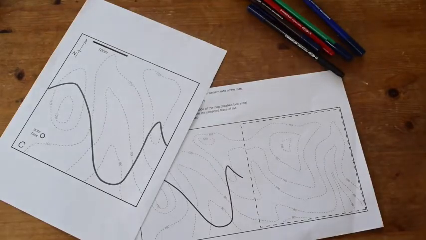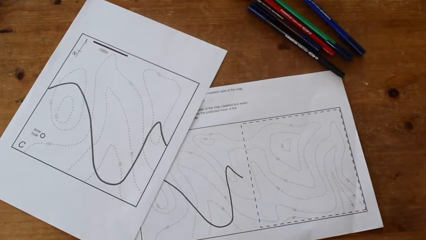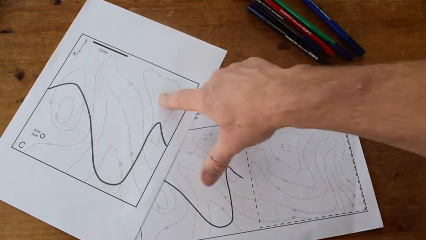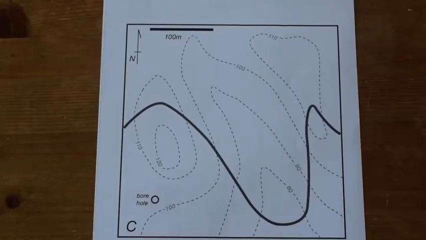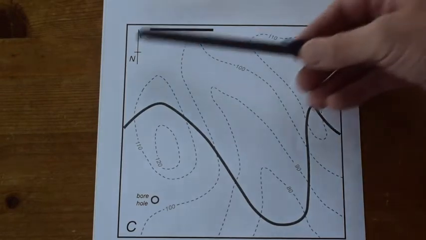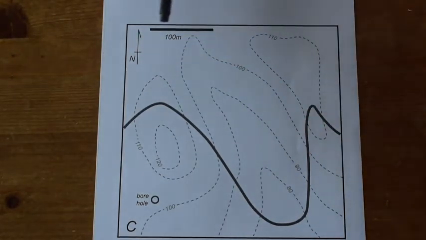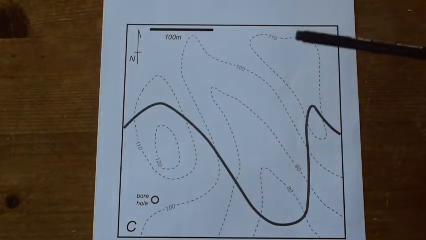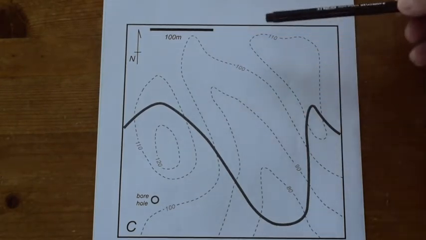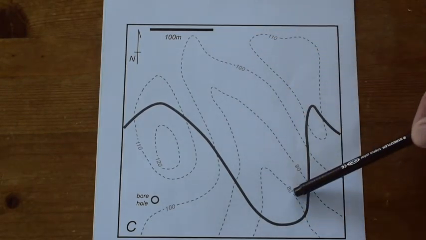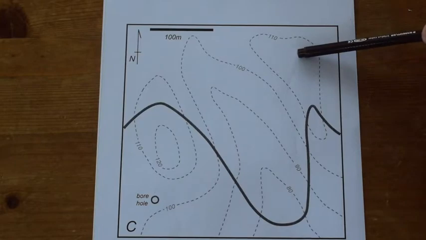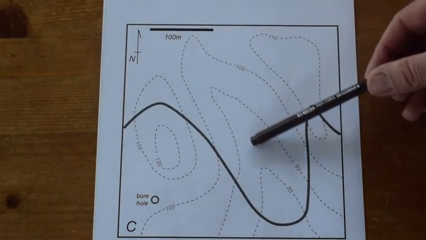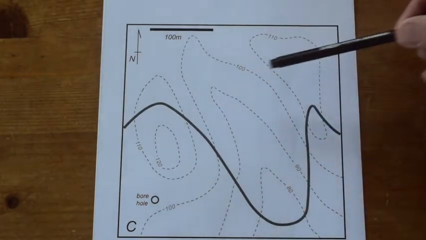So let's use these methods to interpret a couple of geological maps. And we'll start with this one. So here's a classic structure contour problem. It's a map with the north arrow and a scale, and it's also got topographic contours which are in meters, running from 80 meters here up to 110 meters. You can see that there's a valley down in here where the low ground is, and 2 hills on either side.